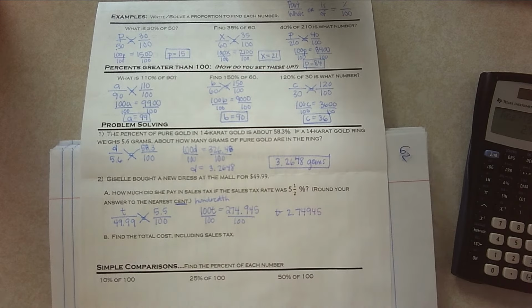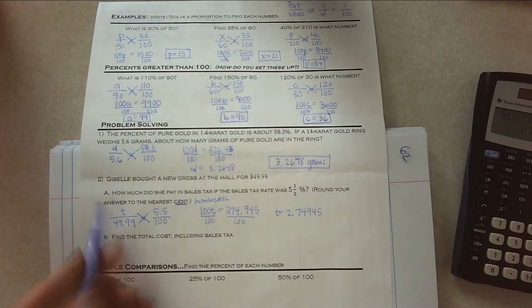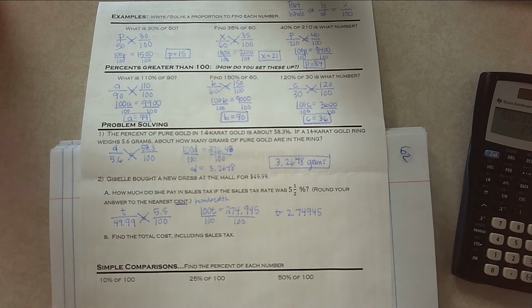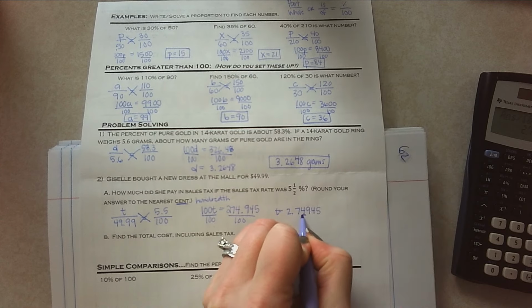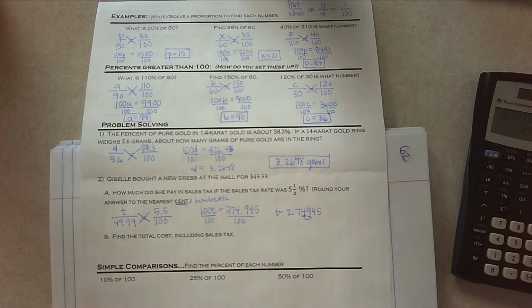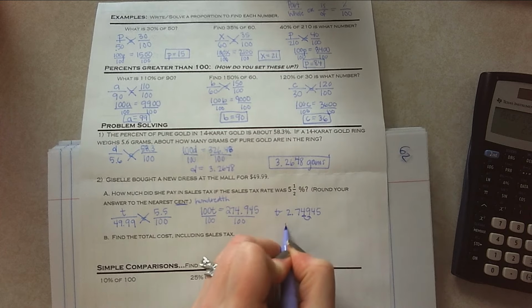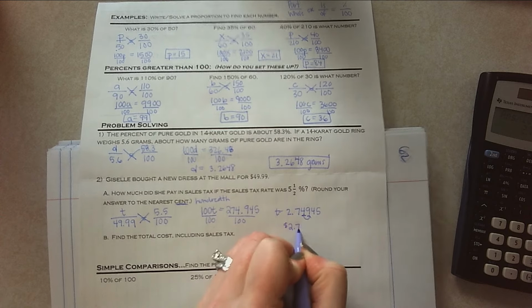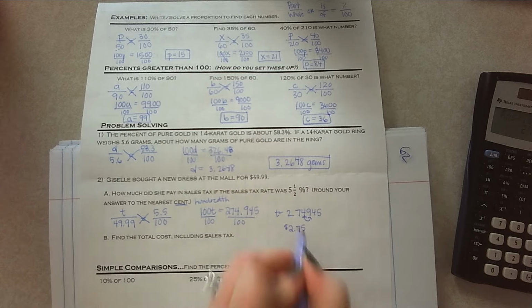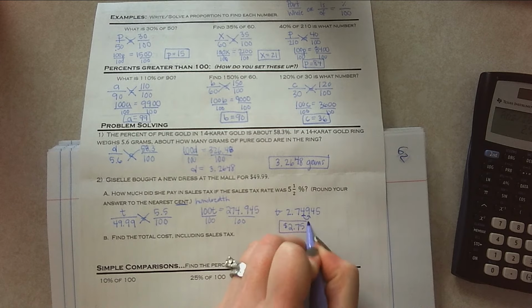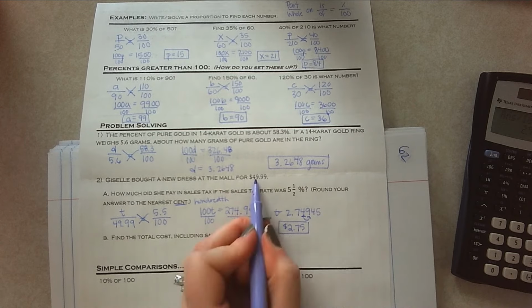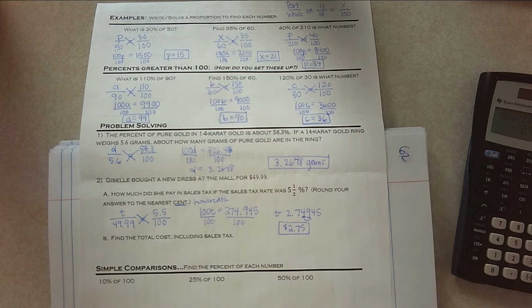2.74945. But the directions told us to round our answer to the nearest cent, which is the nearest hundredths place. The 4 is in my hundredths place. It looks 1 place to the right. The 9 tells my 4 to round up. And so my sales tax here is $2.75. Notice that I labeled my answer. Seems like a reasonable sales tax for a dress that was about $50.